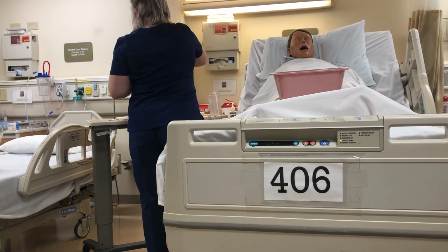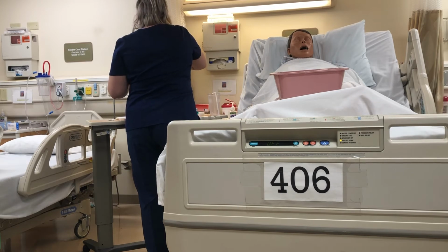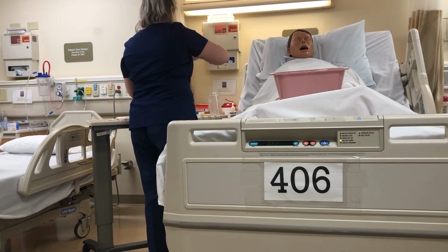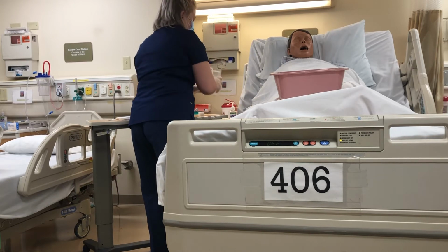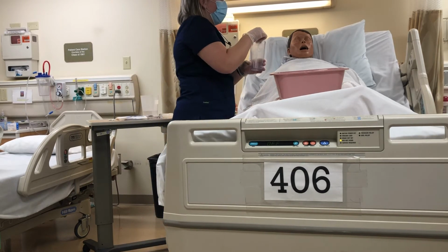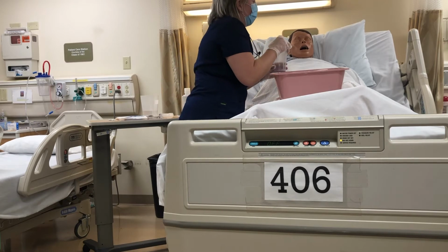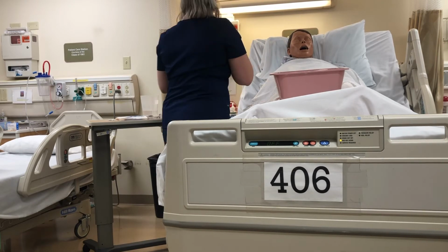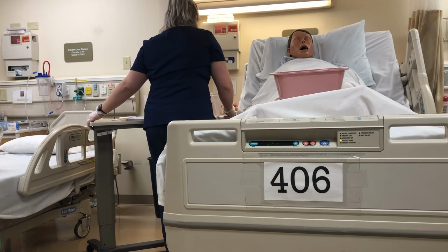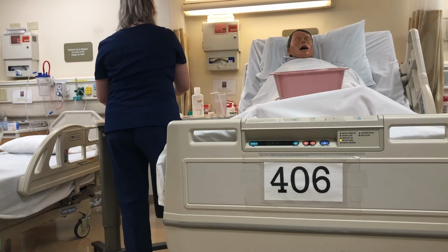Alrighty, so I'm going to pour some of this sterile water over here, and I'm just going to get my workstation all set up. I have some water here for you that I might offer you while I'm placing the tube, and that might help you get the tube down and in place. So we will be sure to use that.